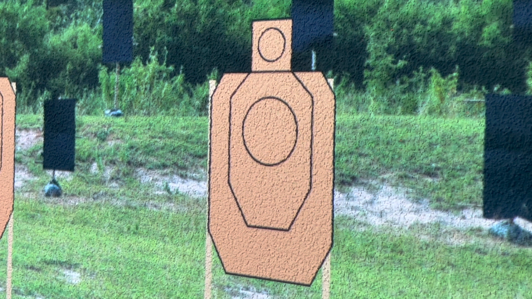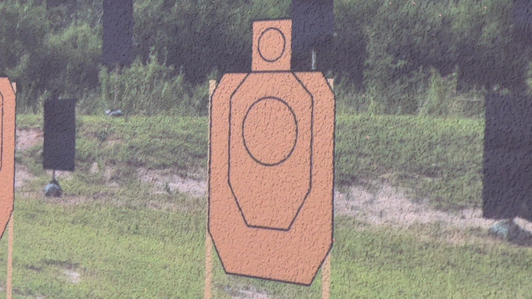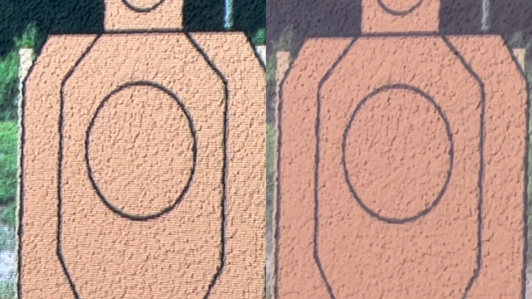Watch this. Now let's make it darker. The more the laser stands out, the easier the camera can pick up the shots.